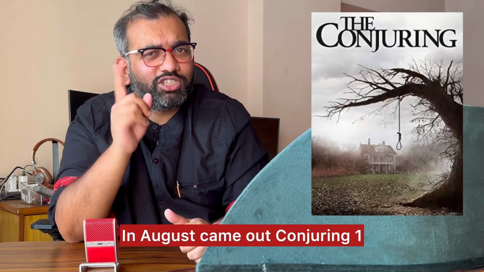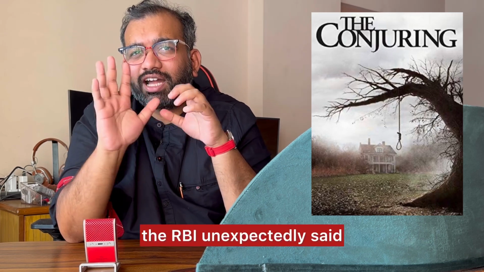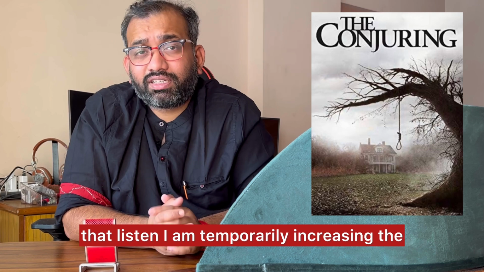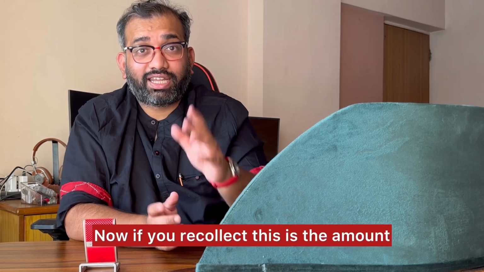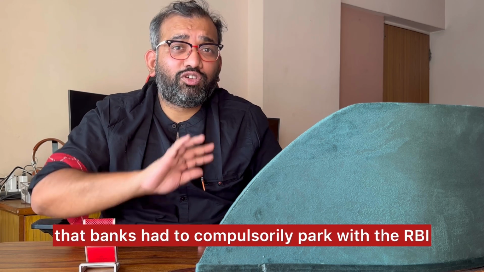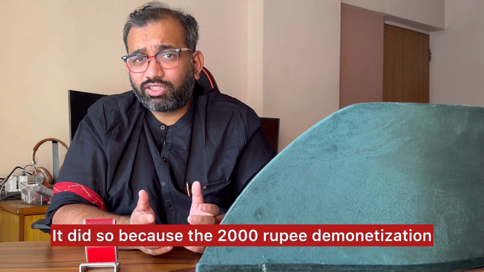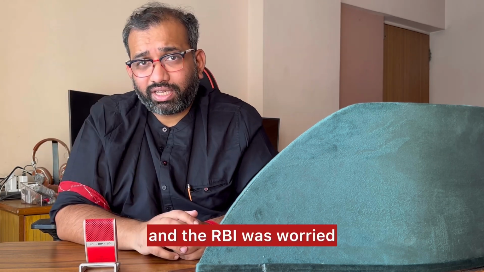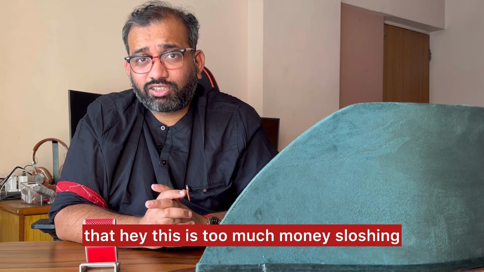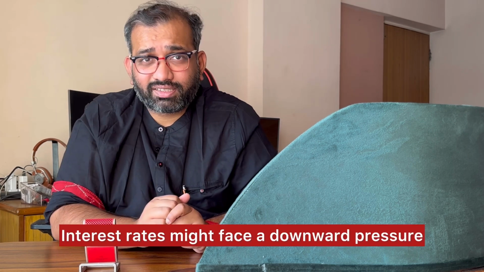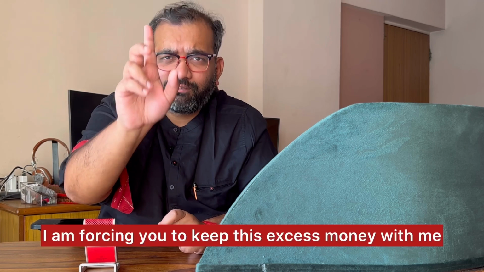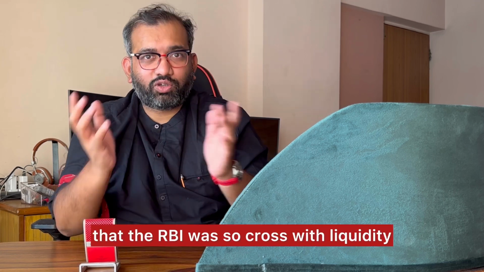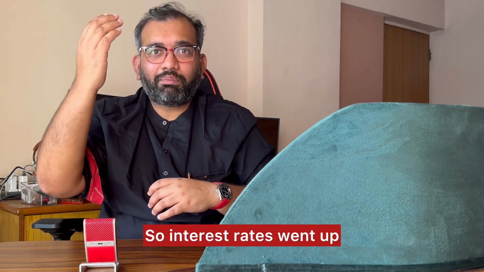In August came out Conjuring 1, where the RBI unexpectedly said that, listen, I am temporarily increasing the cash reserve ratio. Now, if you recollect, this is the amount that banks have to compulsorily park with the RBI. It did so because the 2000 rupee demonetization had led to people depositing their money with banks. So banks' liquidity went up, and the RBI was worried that, hey, this is too much money sloshing around in the system. Interest rates might face a downward pressure. So it said, nothing doing. I am forcing you to keep this excess money with me. Again, markets had not expected that the RBI was so cross with liquidity. So interest rates went up.